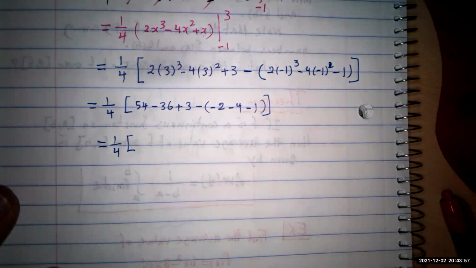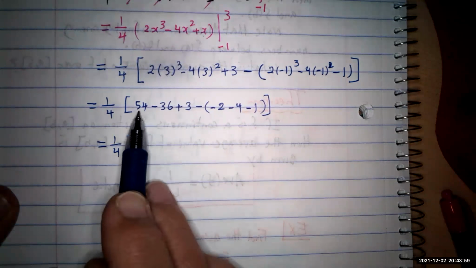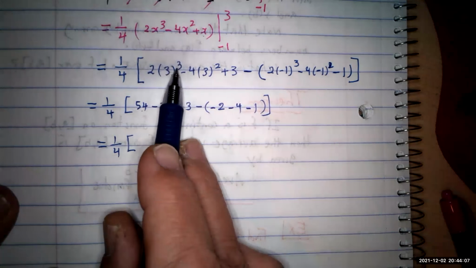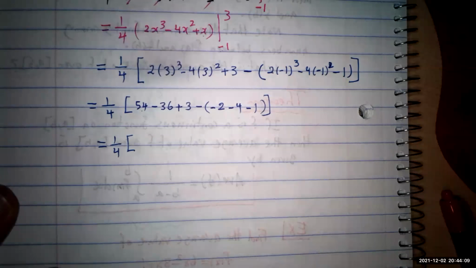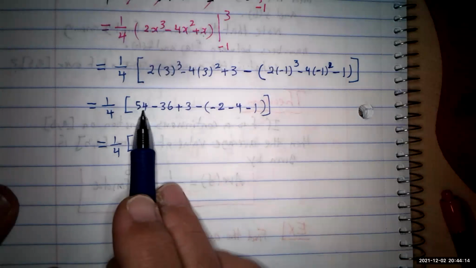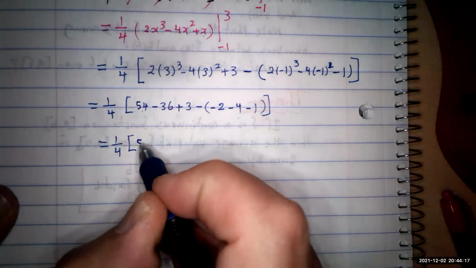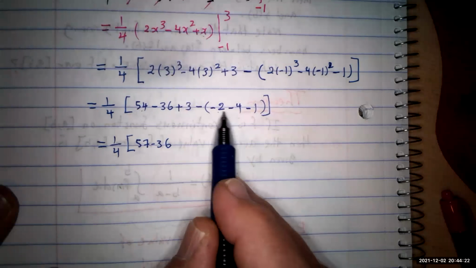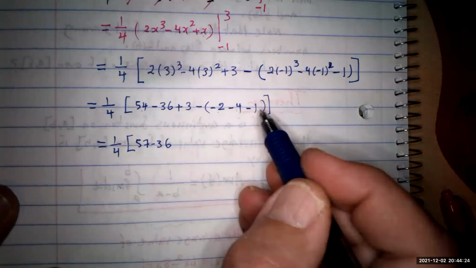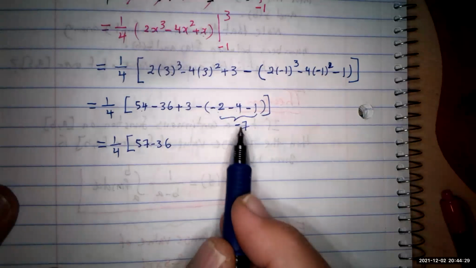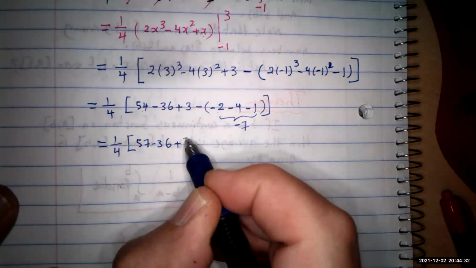So this is going to be the case. That's going to be 50. Okay, so that is 3 squared. 54 and 3 would be 57. Okay, that gives you 57. Just simplify it in 2 steps. And inside is a -2, -4, -1. That gives me -7. There's a negative outside, so negative would be positive.